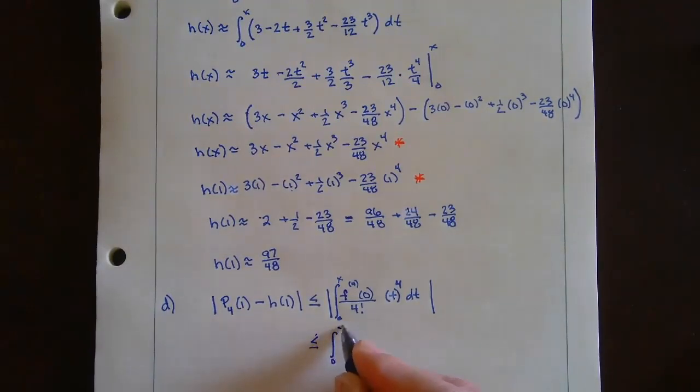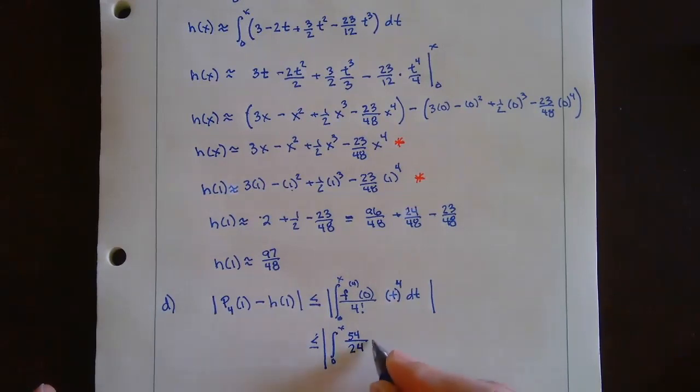from 0 to x, and it should be the absolute value, okay? And this is 54 over 4 factorial, which is 4 times 3 times 2 times 1, right, which is 24. And then t to the fourth, and then dt.